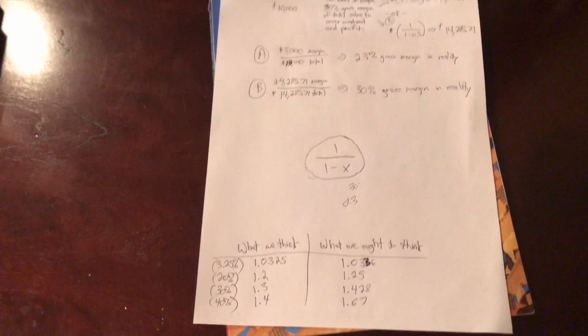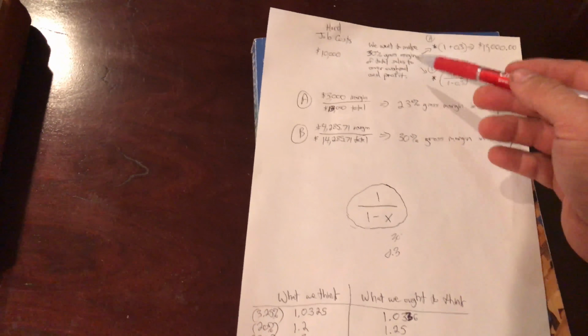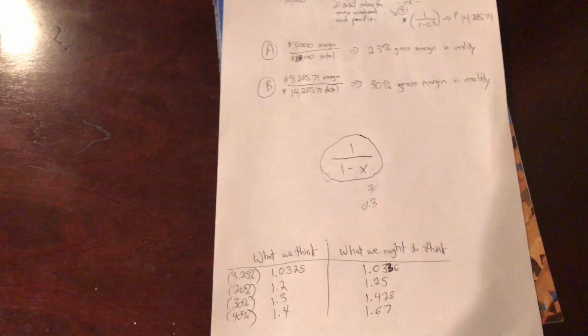So make sure you are charging enough on your jobs to cover your overhead and make enough profit and stuff.